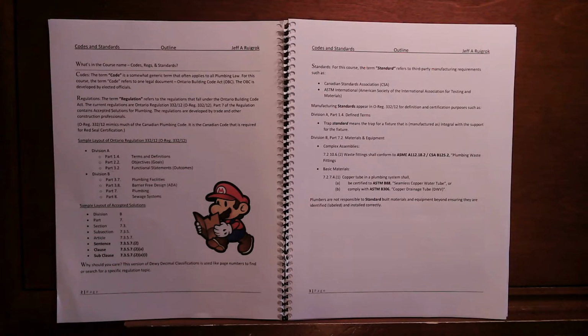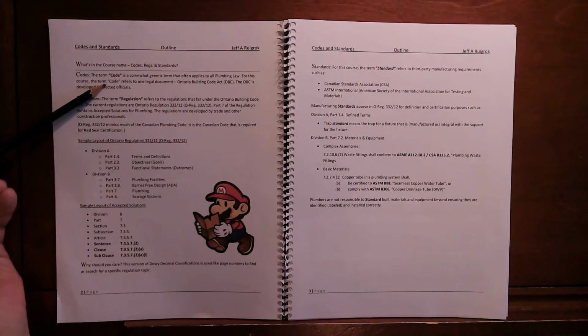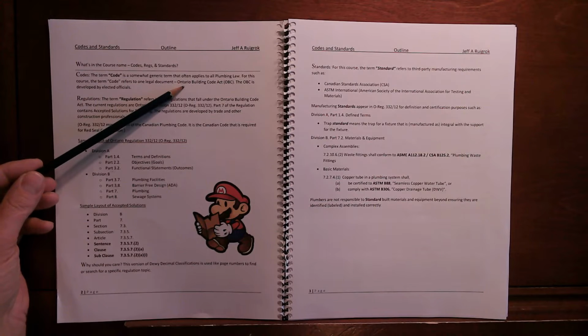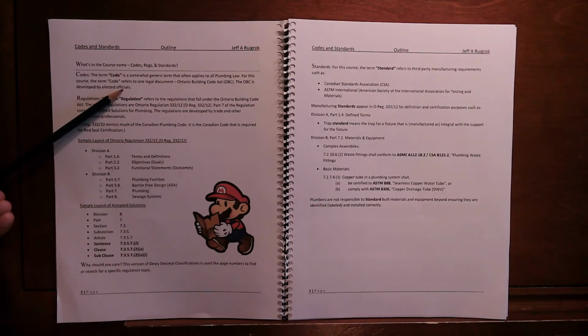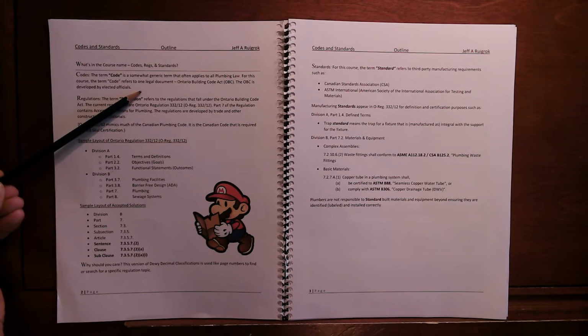Just want to do a quick video to explain to you the difference between codes, regulations, and standards. They are ever so slightly different. The code, by and large for this course, is related to the Ontario Building Code Act. This is an act that tells us who's responsible for what areas. So it's developed by elected officials, and it might say something along the lines of municipalities are in charge of inspecting and making sure that the code is adhered to.